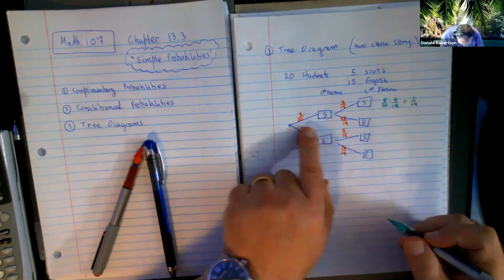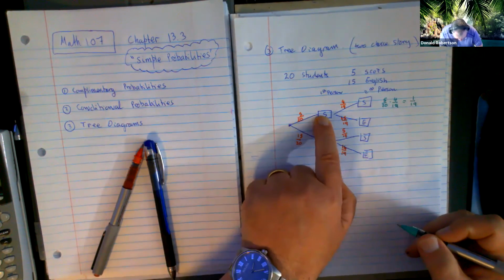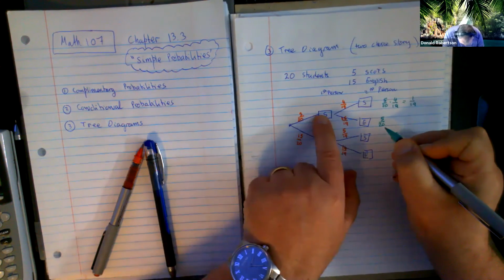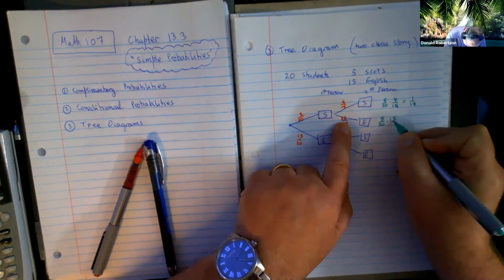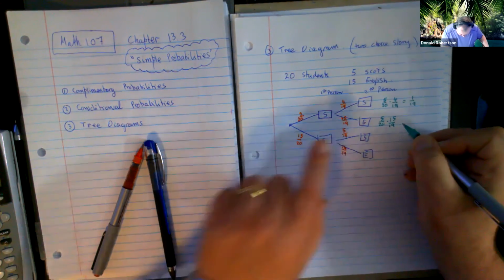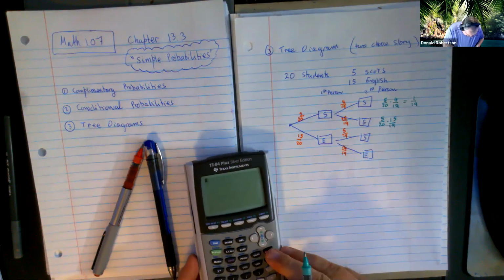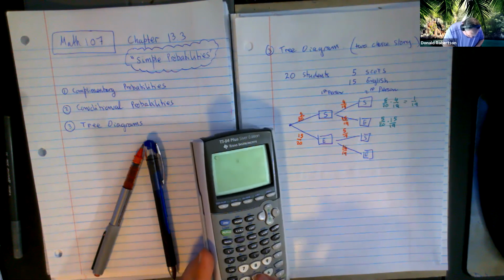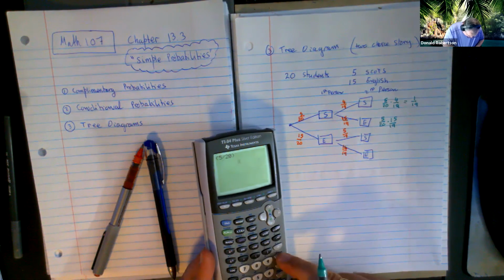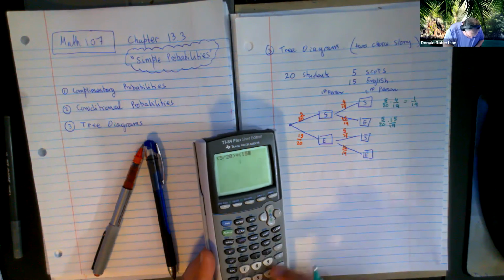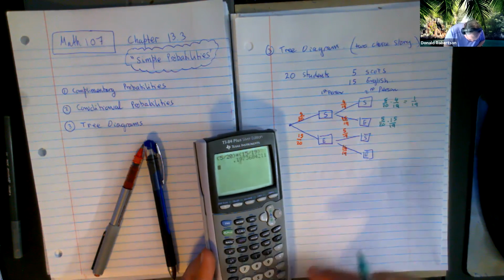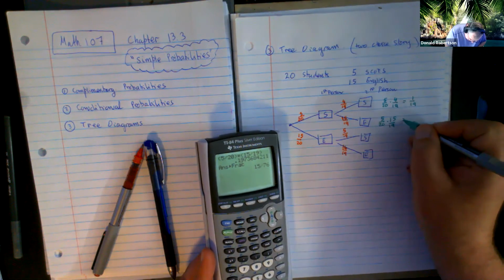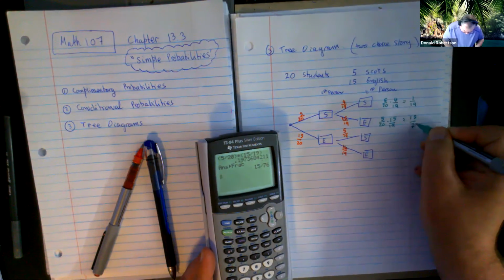Now you want to do this pathway. Scotsman followed by an Englishman. Well, you multiply the Scots one times the English one. And here we go. Put a bracket around it. 5/20ths times 15/19ths. And then do the math button and hopefully get a fraction out of it. And we get 15 out of 76.